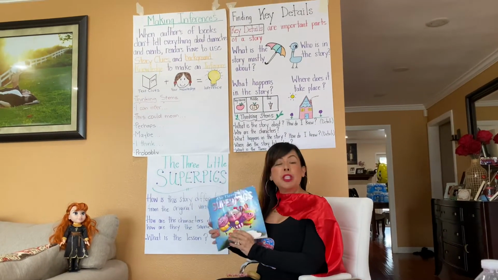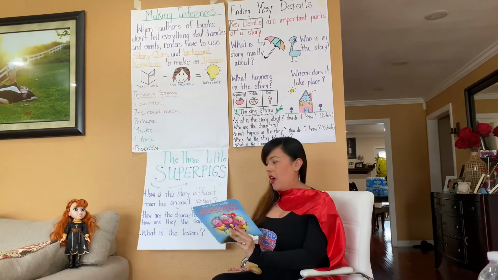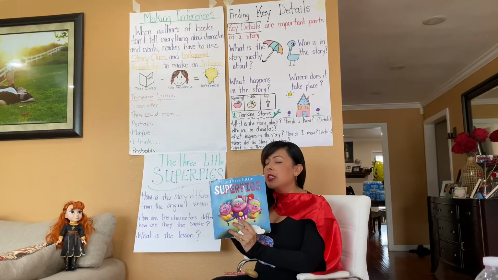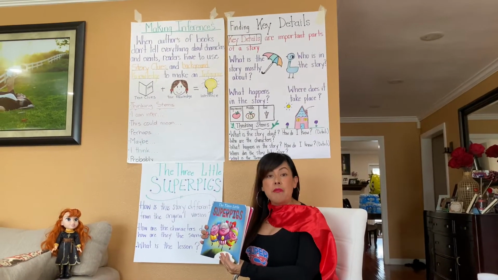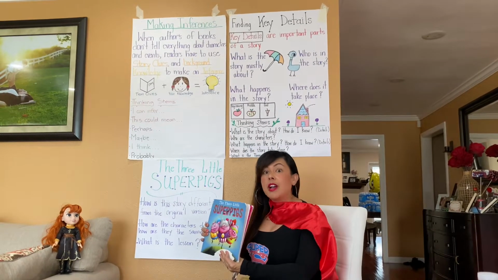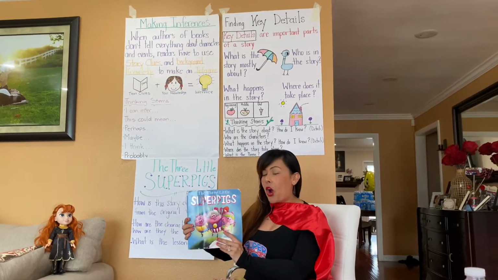Okay, today we're going to be doing an interactive read aloud on the Three Little Pigs. So just so you know, this is a sequel to the book that Miss Reese read. A sequel means it's the second part.